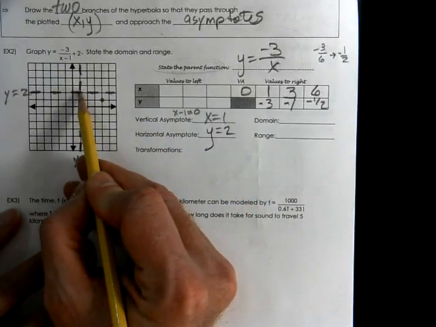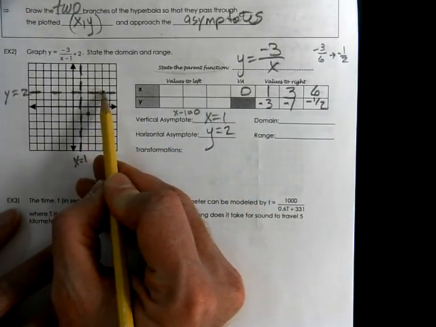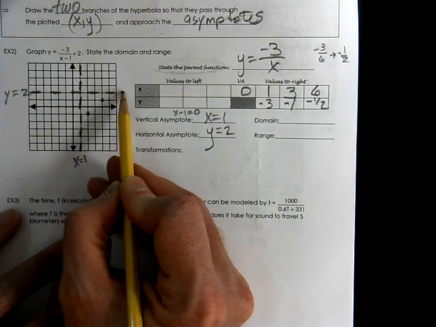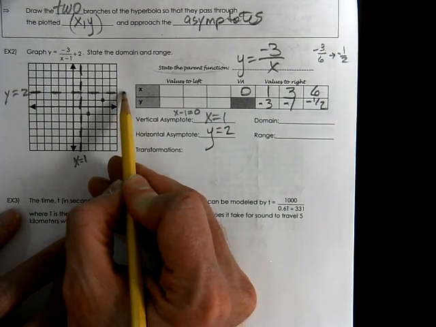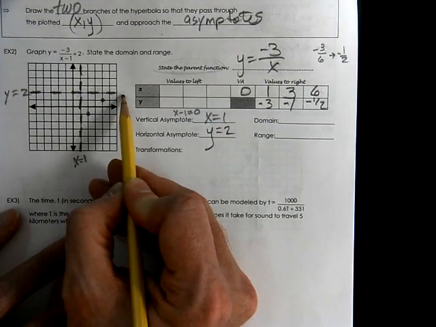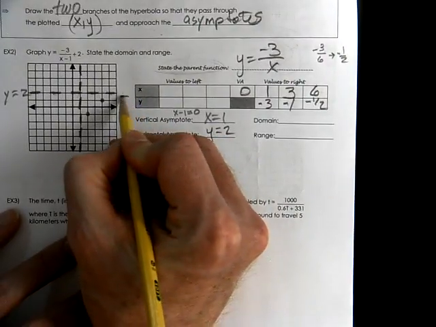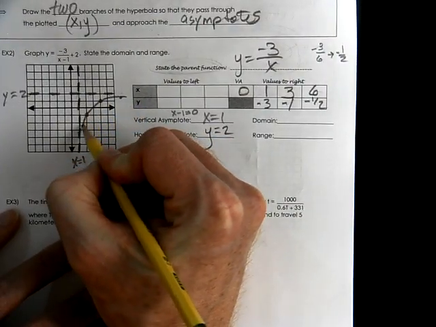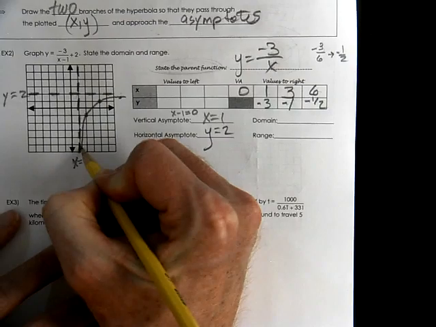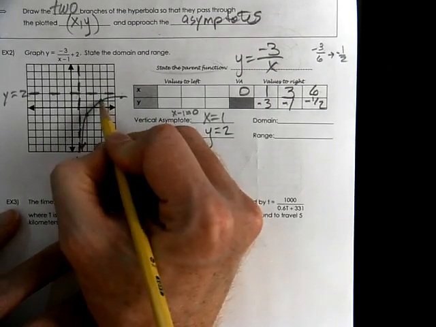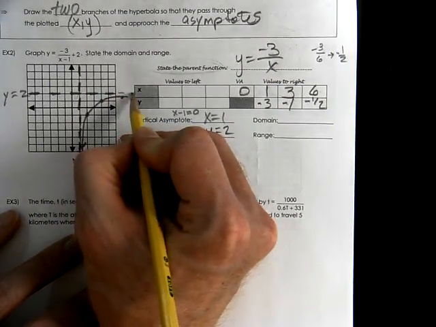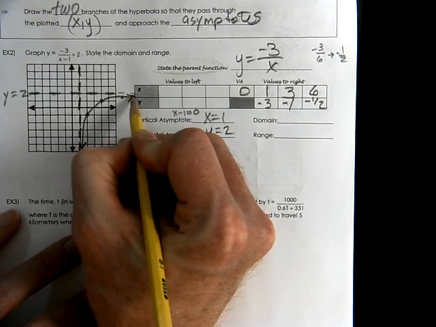So when we go to the right 6 times, 1, 2, 3, 4, 5, and actually I got to go a little bit more to get to 6, but I'm going to go down a half. And now that is my branch, and it approaches this asymptote. It comes up and would approach that asymptote.